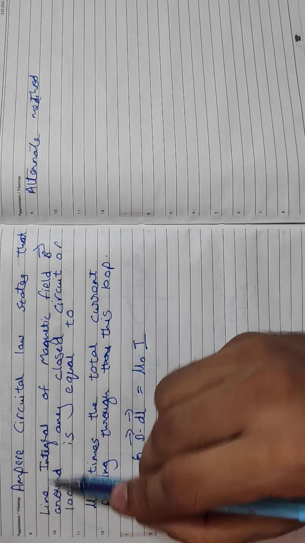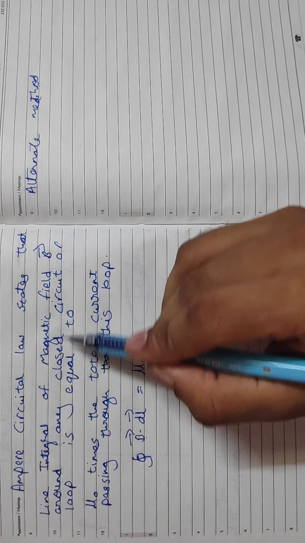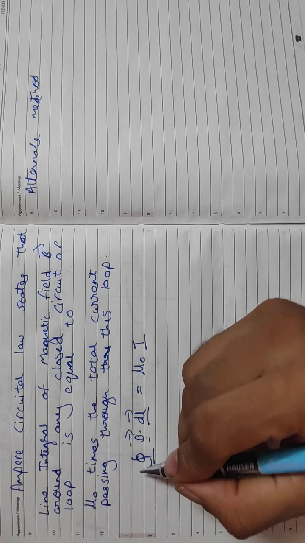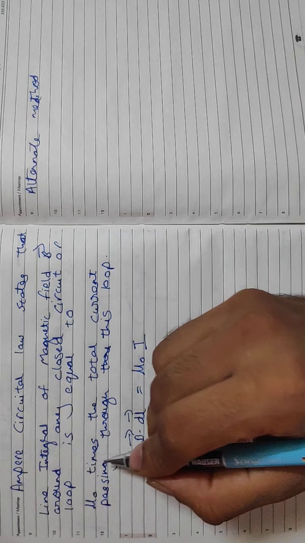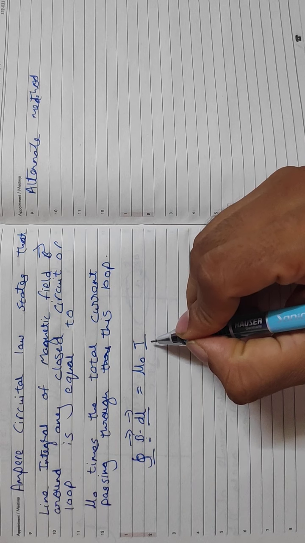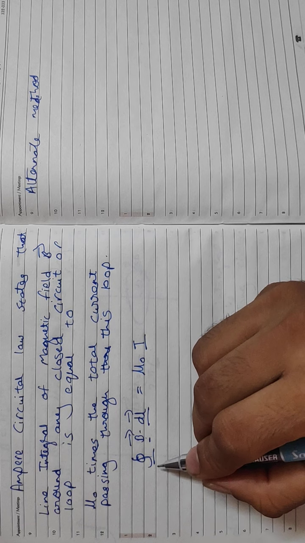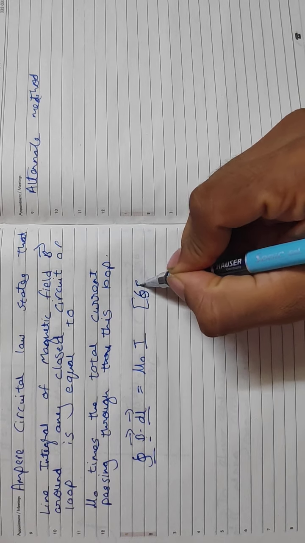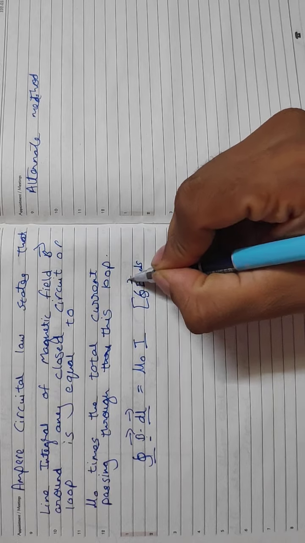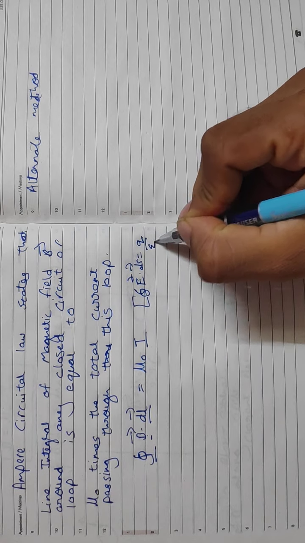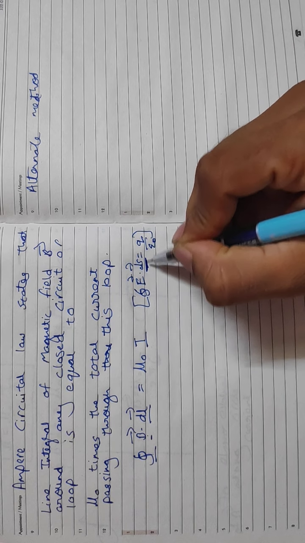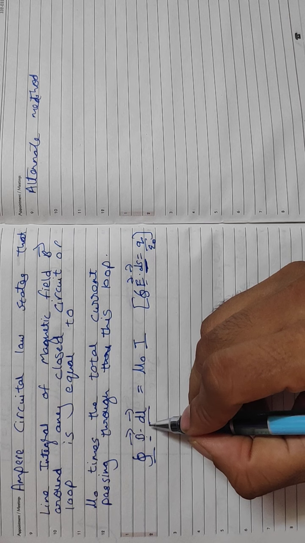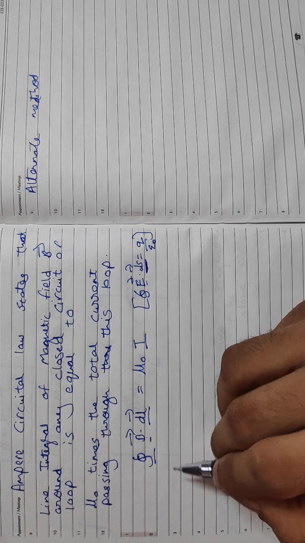Once again, the line integral of magnetic field B around any closed circuit is equal to mu 0 times the total current passing through it. So this is the formula of Ampere circuital law. It is the same as what I told you about Gauss law. In Gauss law we used E dot ds is equal to Q by epsilon naught, where this was for the Gaussian surface and this was the electric field. Here it is magnetic field and dl is our current line integral. I hope this much is very clear to you.